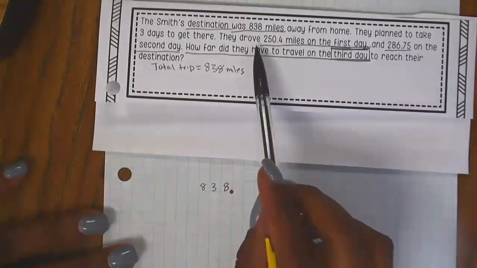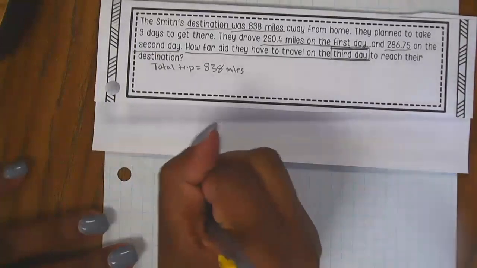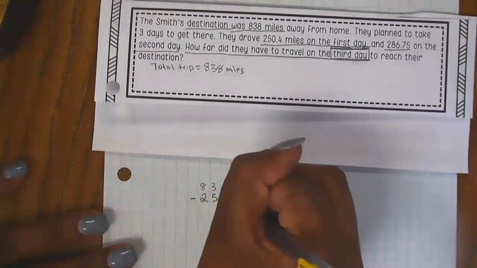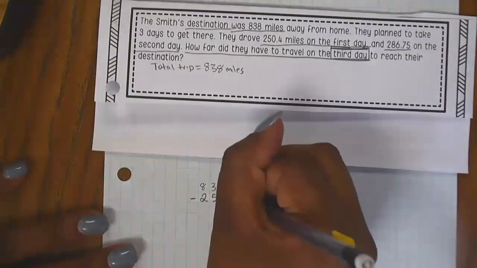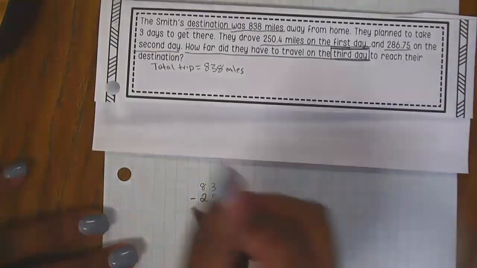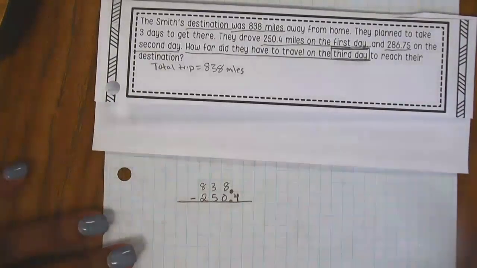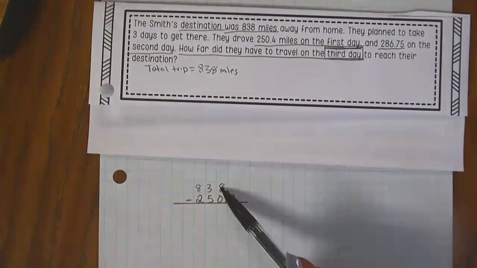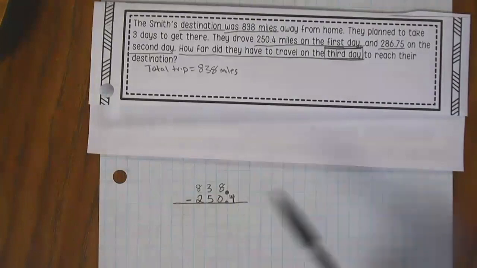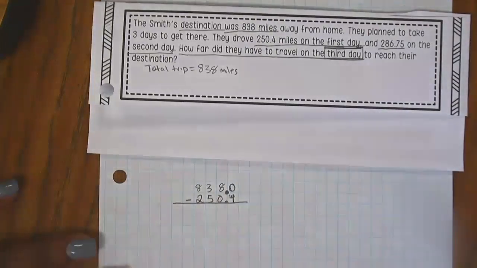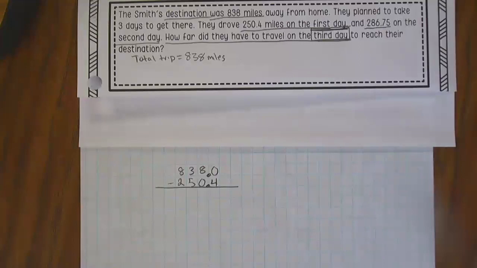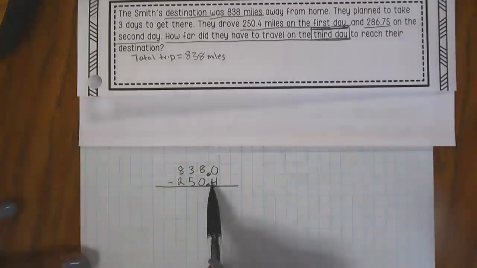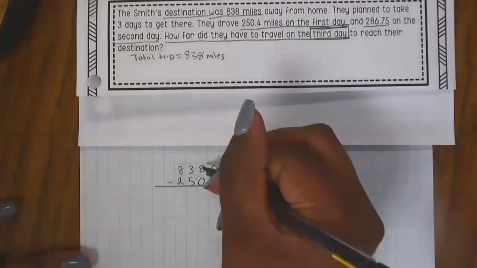Now I'm ready to subtract my first day, which was 250 miles and 4/10. Remember, your total always goes down first. The second step, we did that with the whole number: fill in any empty spaces in the problem with 0. I have an empty space. All right, so now that I have filled in my empty spaces, it's time to subtract as I normally would. 0 minus 4, I can't do that, so I need to borrow.